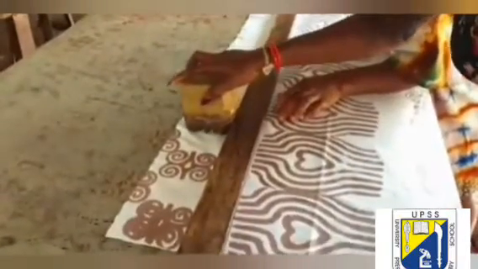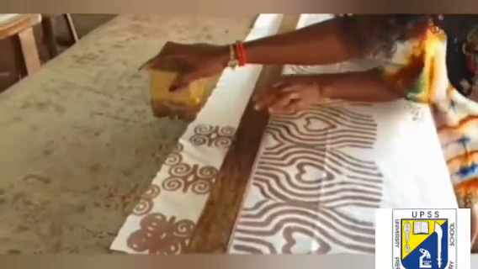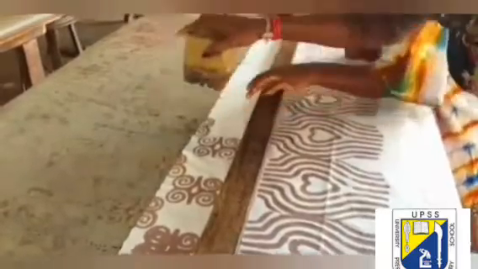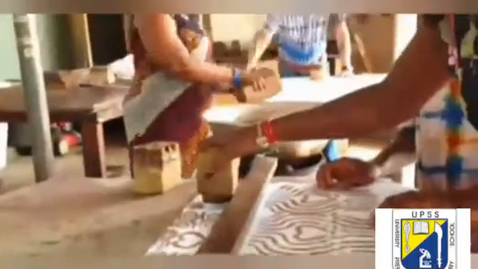So this is my last design that I'm doing right now, just like before, and then I will fill it up with the heart design. I am almost done making my own batik. I am so proud of myself, and I am so happy about the batik making.